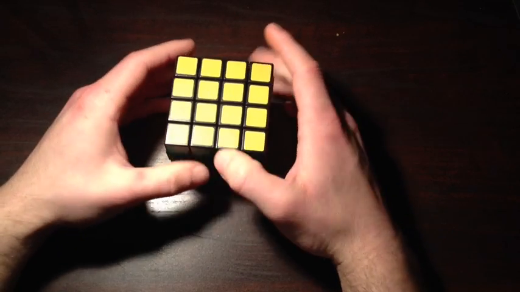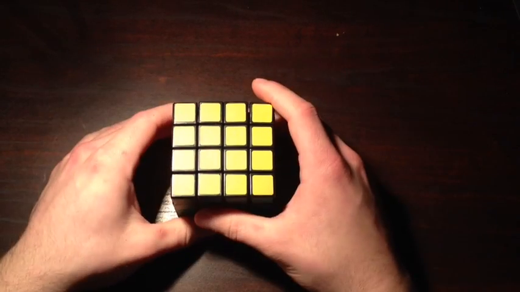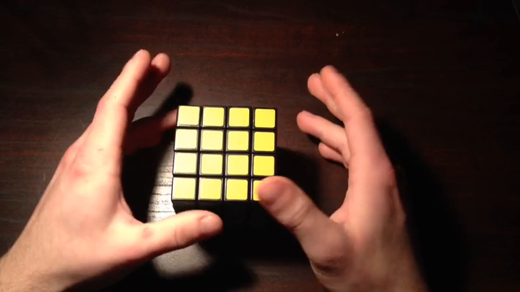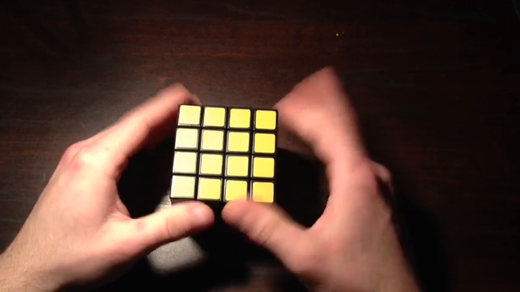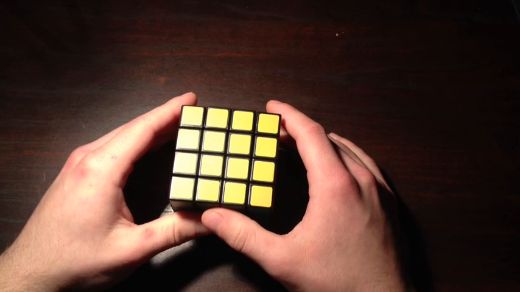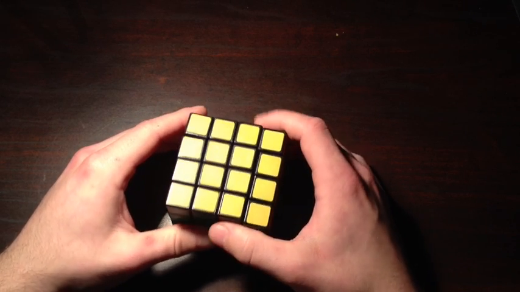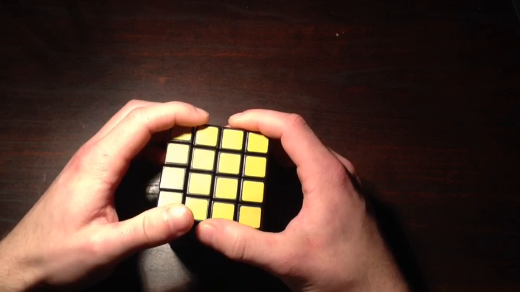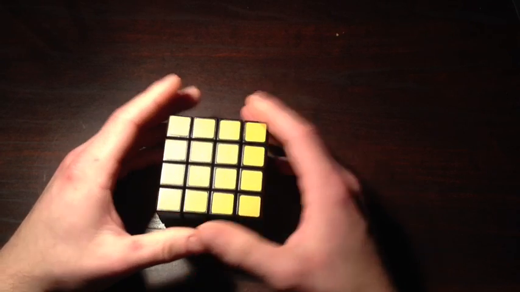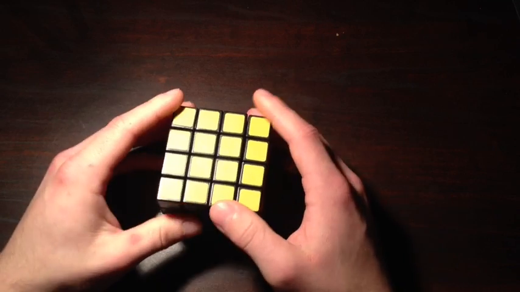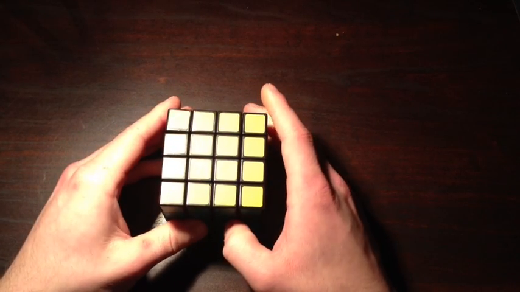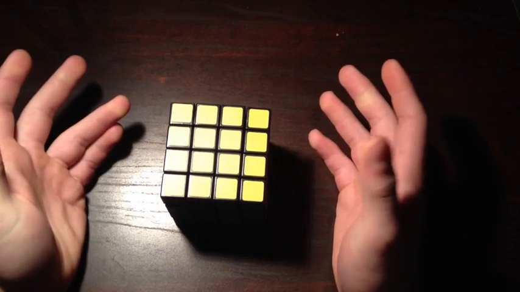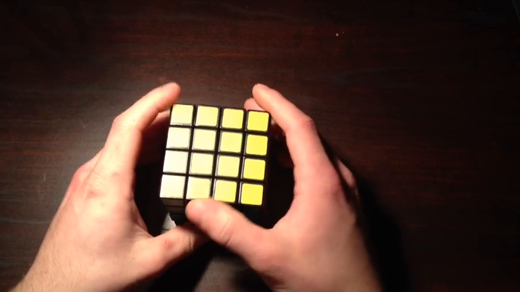But the fortunate part is that with the longer parity algorithm that I showed you, once you know that one, then you can solve any other cube. There is a slight parity error that happens on a 5x5, 7x7, 9x9, and so on, but it's not as detrimental as on a 4x4, because the 4x4 is an even number cube, like a 6 or an 8.